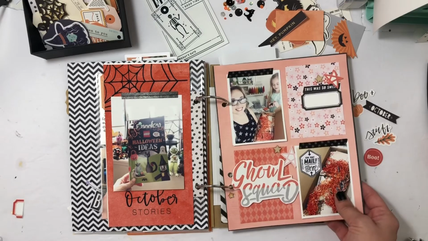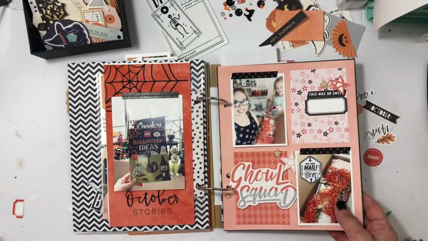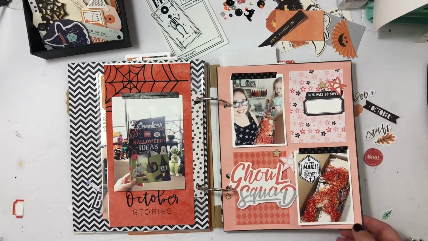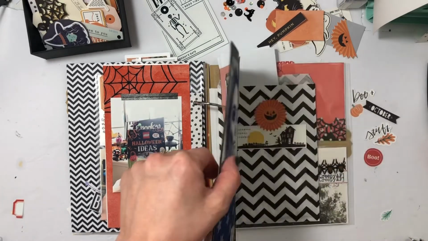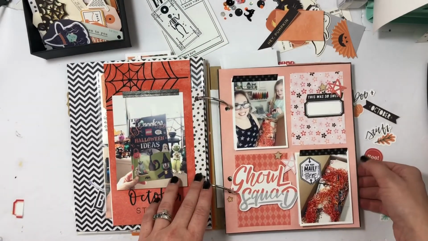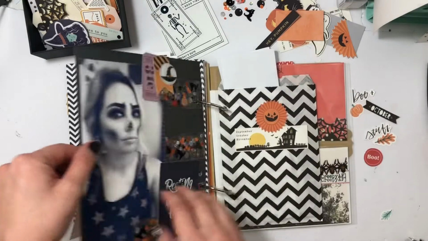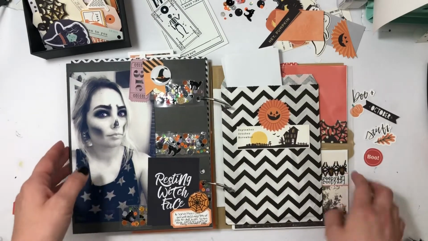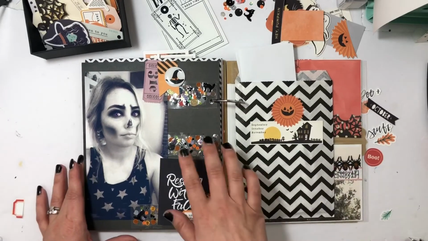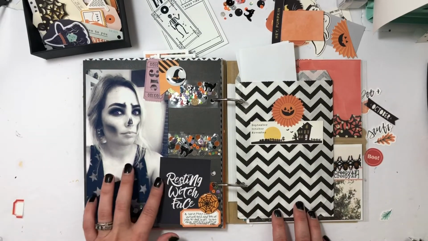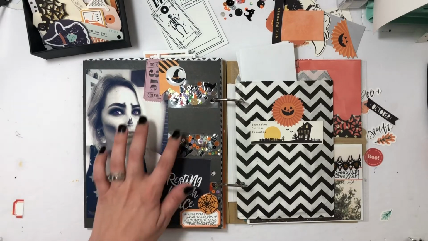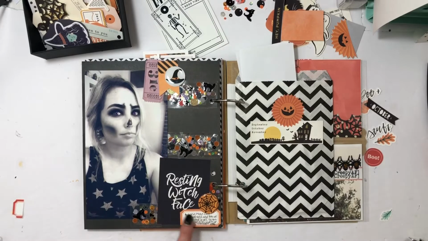It's a hodgepodge, and that's another reason why I really like this project, is that I can bring in a wide variety of products and mix them all together. And then I layered on the back. You can kind of see it worked out that there was a thin little border, and I liked that. I just grabbed some random paper I had probably from years ago, and I just used that for the back of this one for resting witch face. And I made the sequin laminated pockets, added some flares, and just a little bit of journaling.